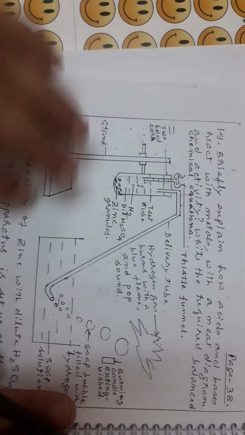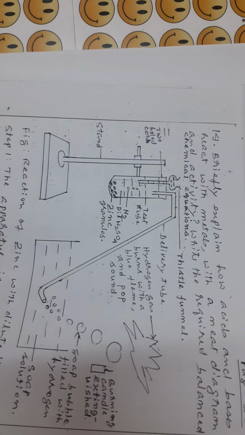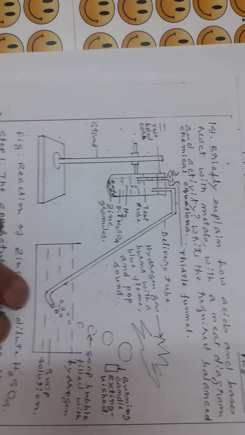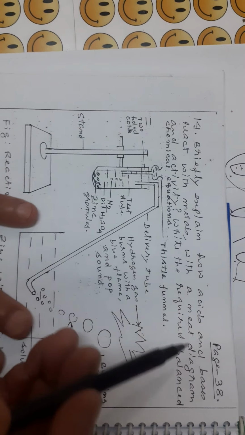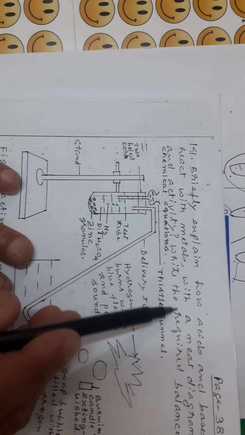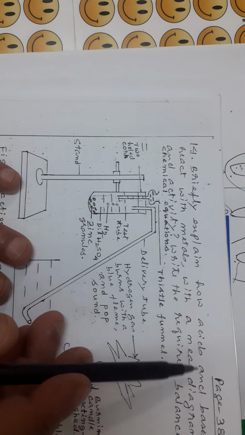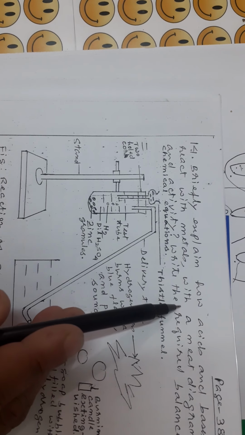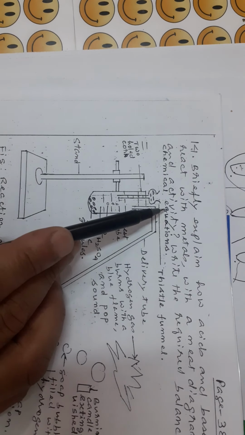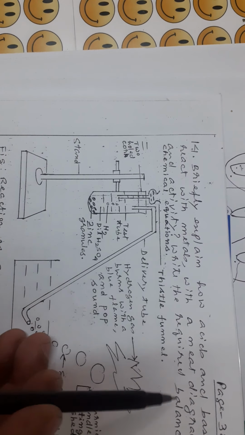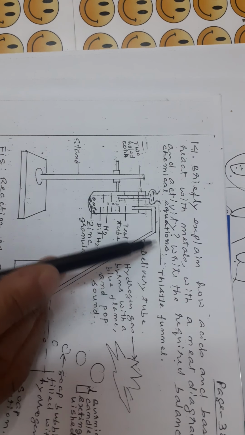That is your question 14. Briefly explain how acids and bases react with metals. So the reaction of acids and bases with metals is what we're going to discuss, with a neat diagram and activity. Write the required balanced chemical equation. We'll do that later on.